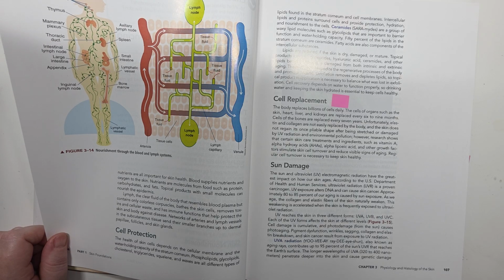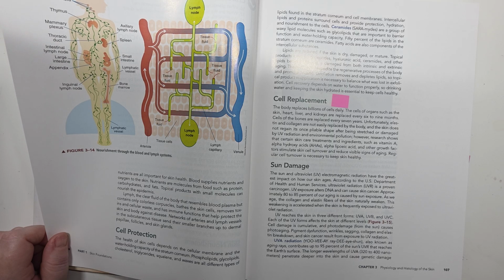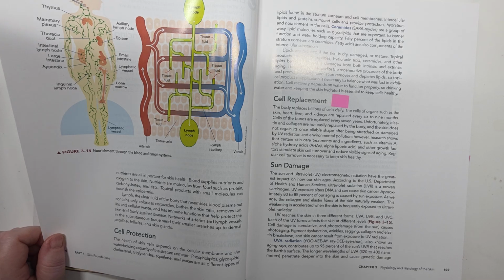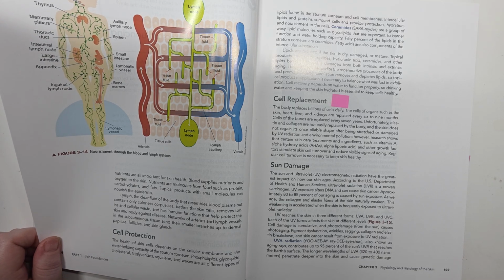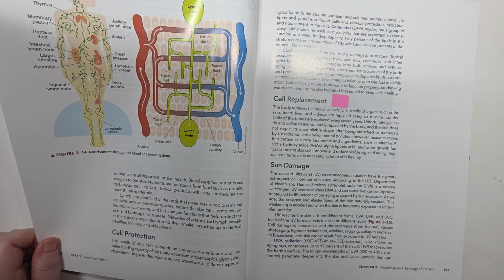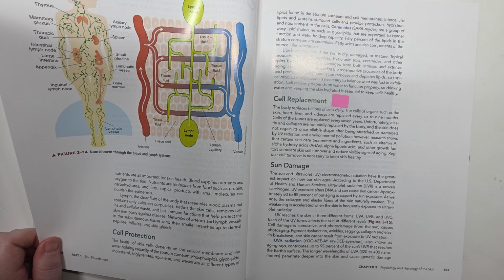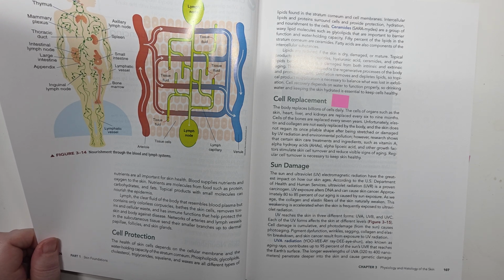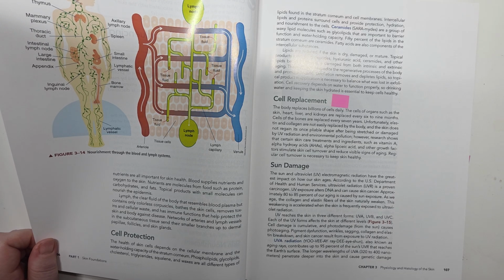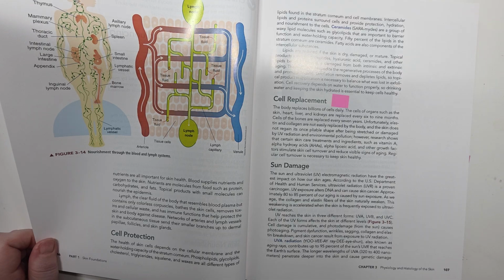Lymph, the clear fluid of the body that resembles blood plasma but contains only colorless corpuscles, bathes the skin cells, removes toxins and cellular waste, and has immune functions that help protect the skin and body against disease. Networks of arteries and lymph vessels in the subcutaneous tissue send their smaller branches up to dermal papillae, follicles, and skin glands.